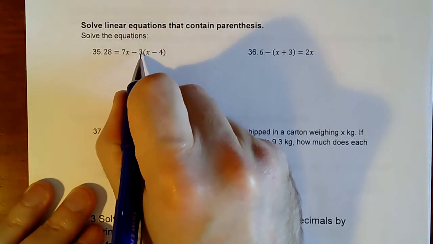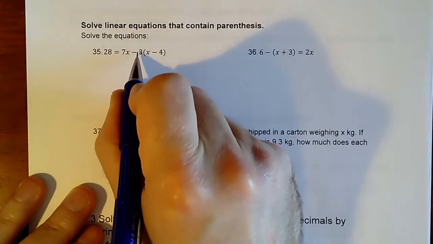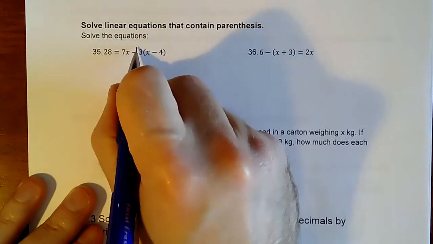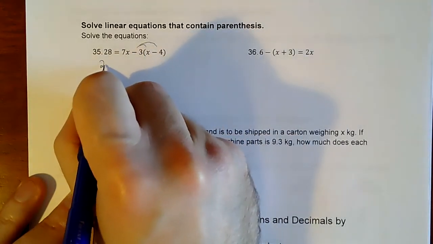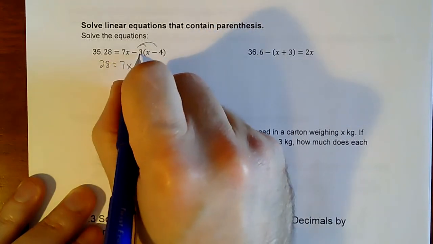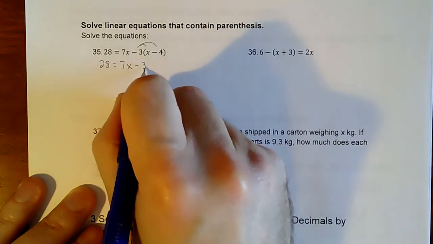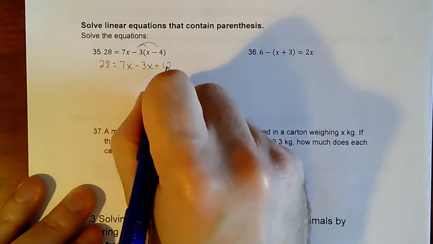Here's the thing that people mess up on. That is actually a -3 that you're distributing in, not a +3. The sign is included when you distribute that in. So that whole thing is being distributed in. So I have 28 equals 7x, -3 times x is a -3x, -3 times a -4 is a +12.